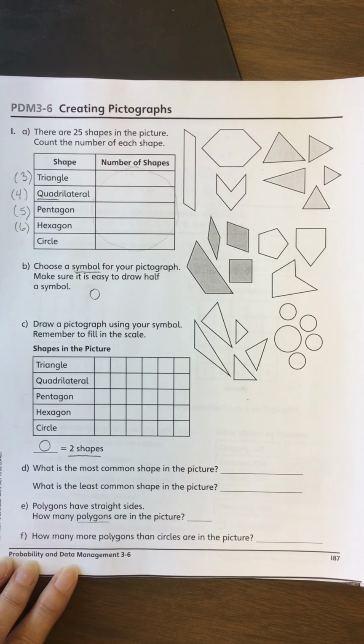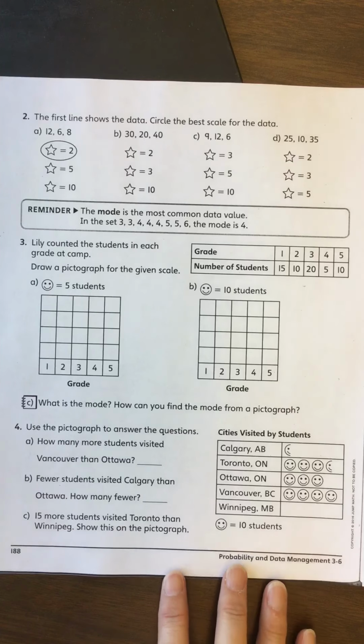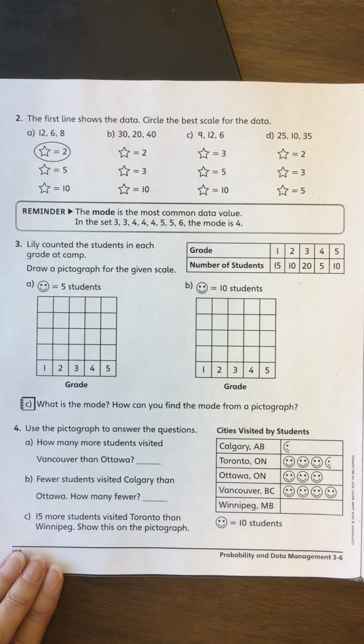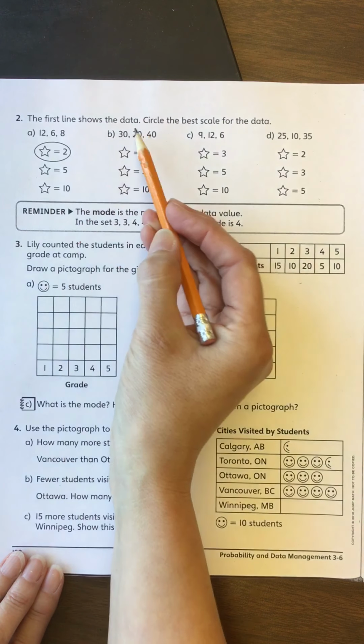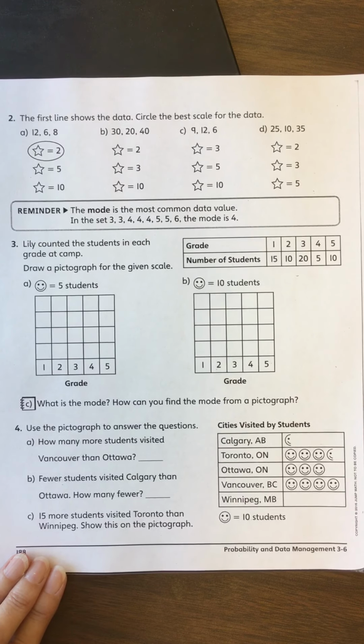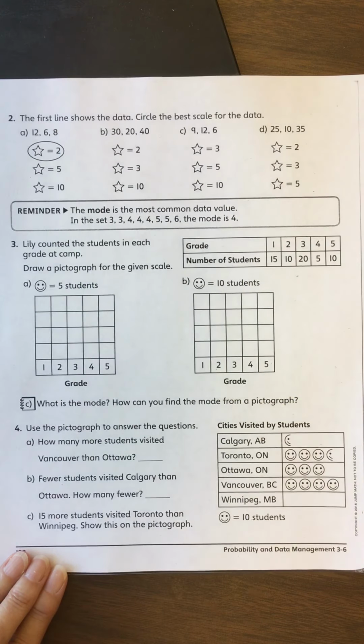How many more? Okay, so that's how you do page 187. Let's take a look at page 188. At the top of the page, you're choosing the correct scale for the data that is given. Now, the important thing to remember for this activity, question number 2, is you want to choose a scale that works well with the numbers that you're dealing with.